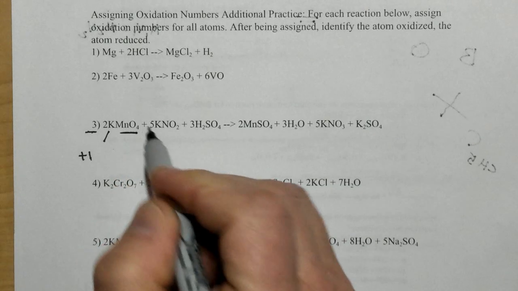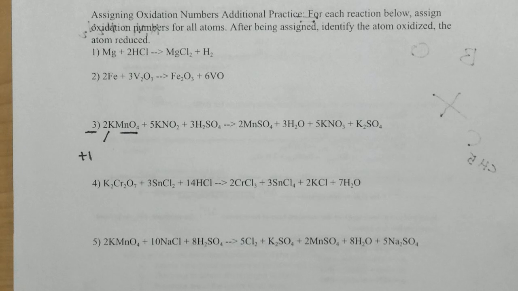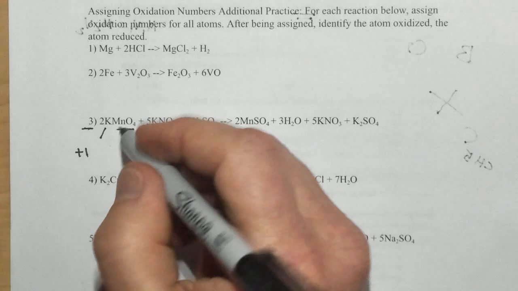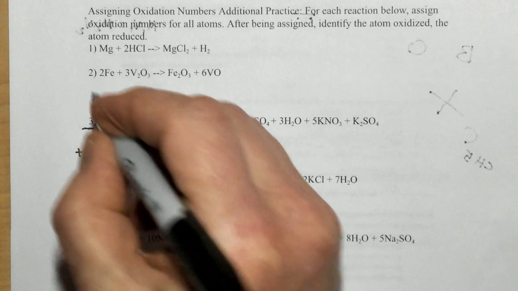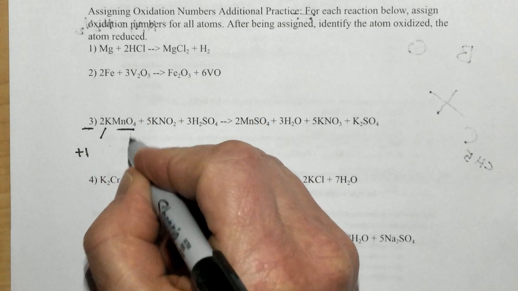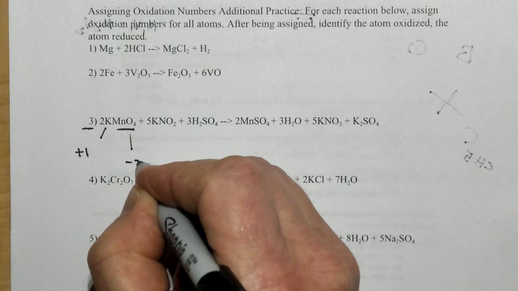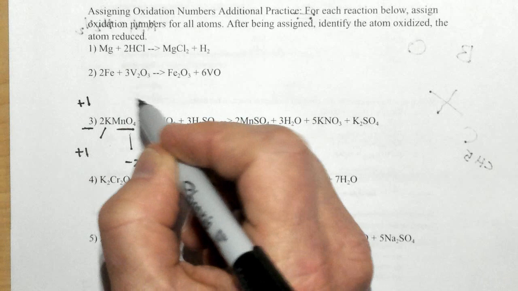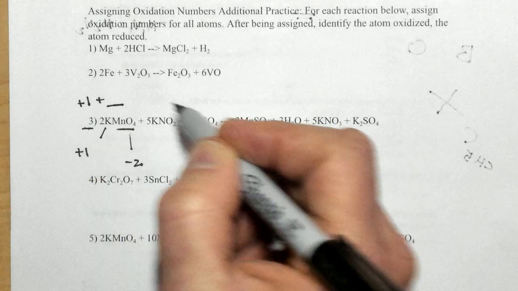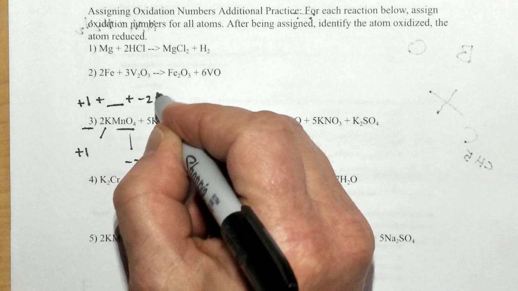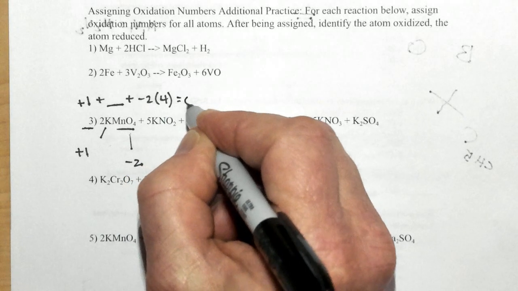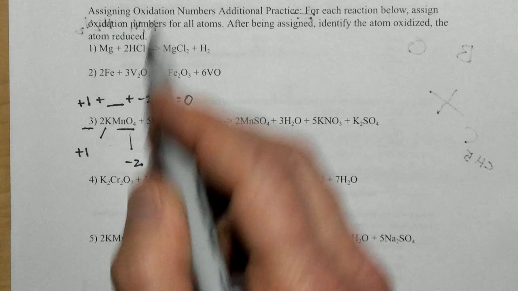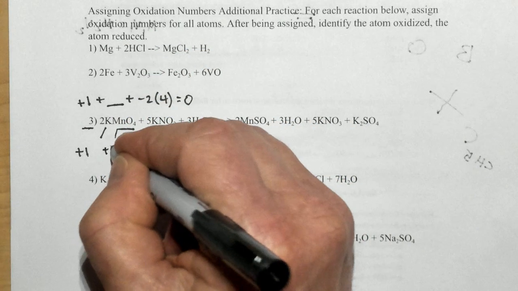MnO4 is actually a polyatomic ion you memorized, and it's on the back of the periodic table here, and it's -1, but we want to split it up, and so you could do it 2 different ways. You could say that oxygen is -2, and if potassium's +1, manganese has to be some charge, plus -2 times 4 has all got to add up to equal 0 because there's no charge in the upper right hand corner. And then you'd find out that manganese has got to be +7.